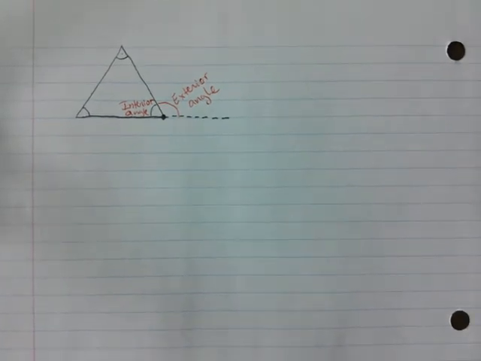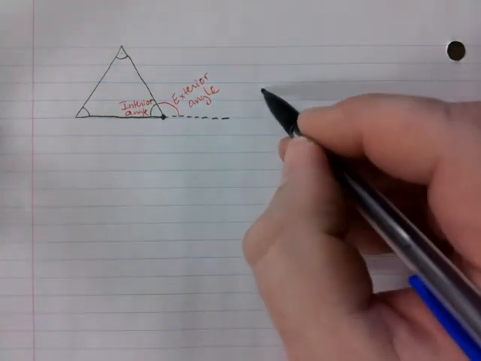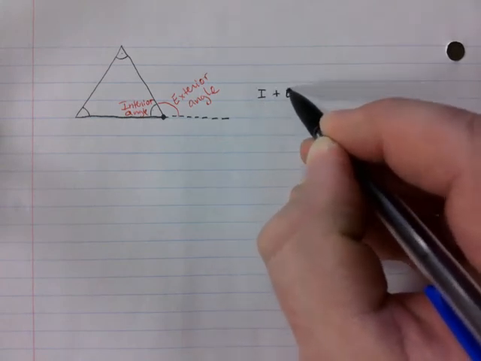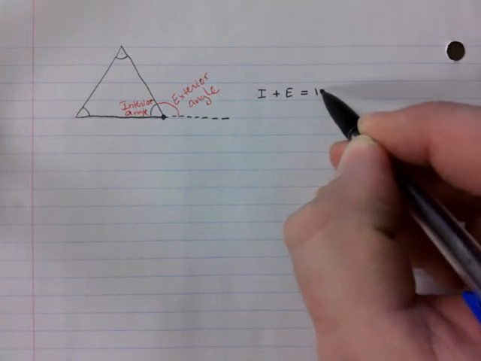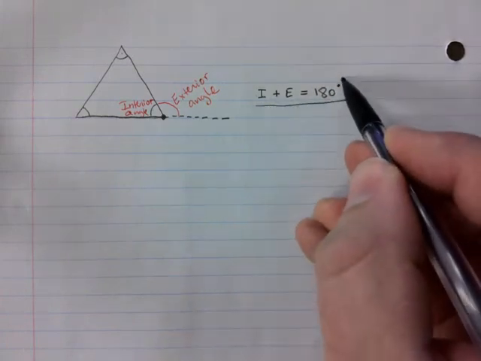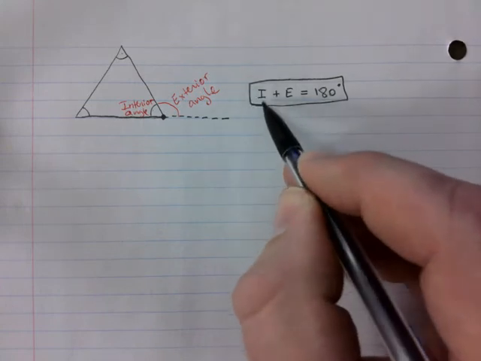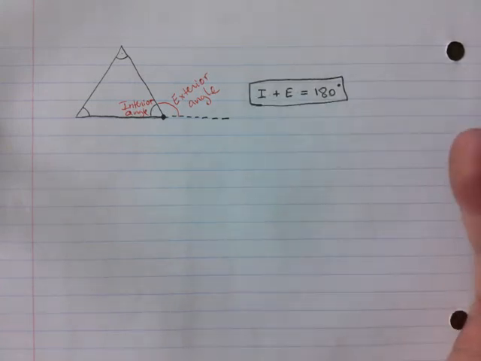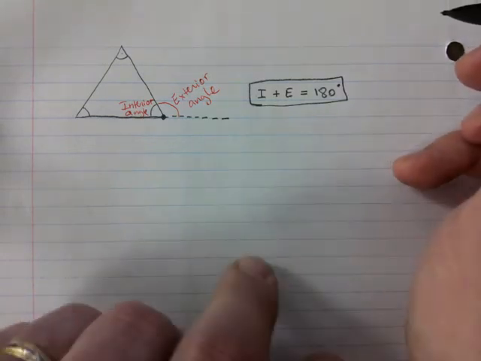Can you see that they add up to 180? Can you see that? I hope you do. So interior angle plus the exterior angle always add up to 180. This is going to come in very handy because if you know one of them, you subtract it from 180 and you got the other. Okay, I'm going to use that extensively.